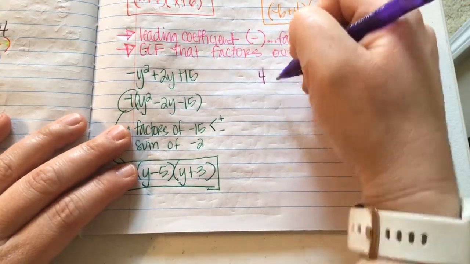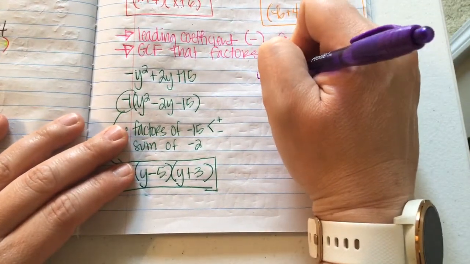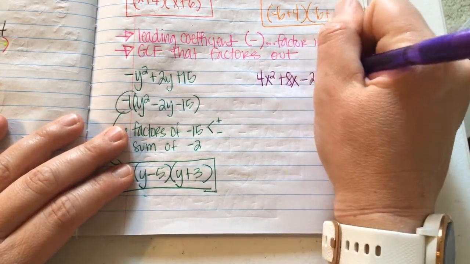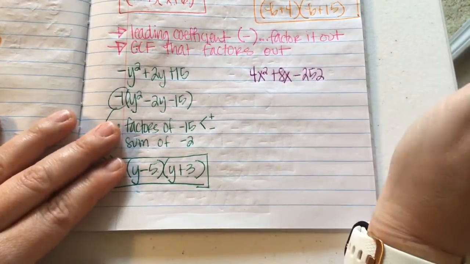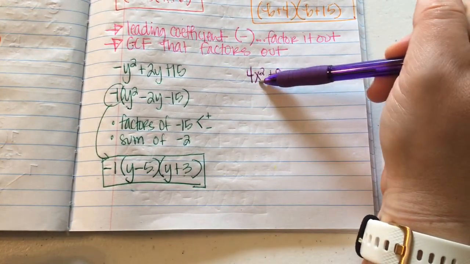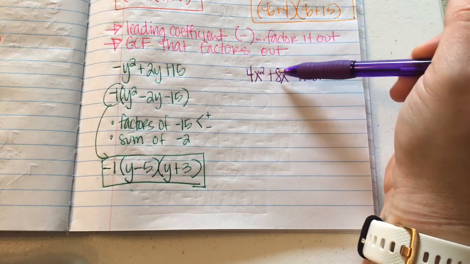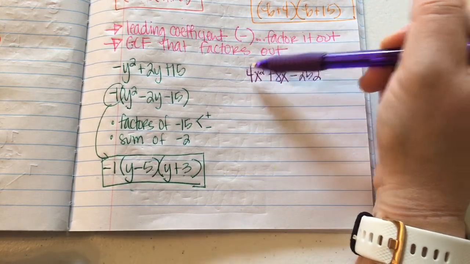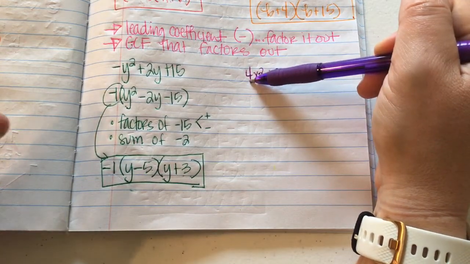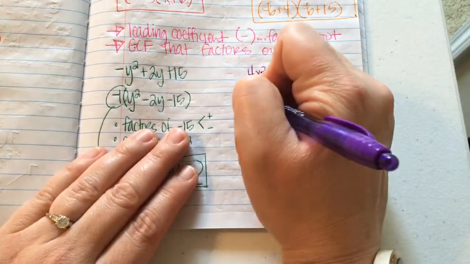So let's now go with a greatest common factor. So 4x squared plus 8x minus 252. Yowzers, right? First off, leading coefficient, it has to be 1, and it's not 1. So I'm going to look, can 8 be divided by 4? Yes, because if I get rid of that 4, I have a leading coefficient of 1, right? If I factor out that 4. So let's factor out the 4.